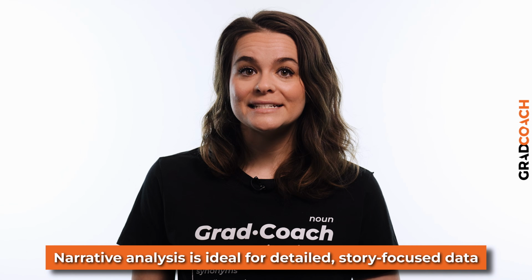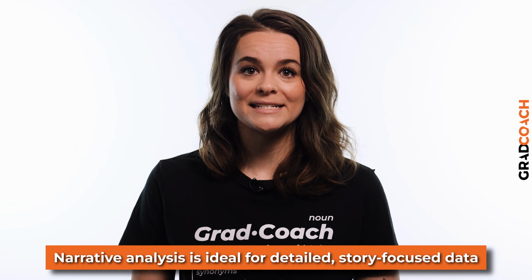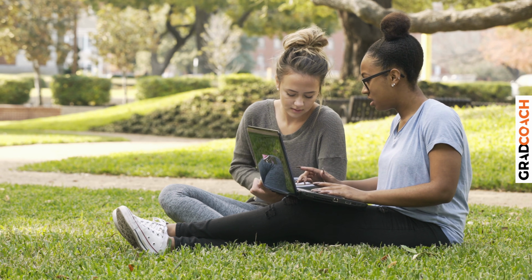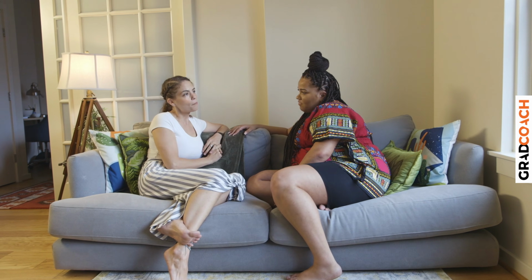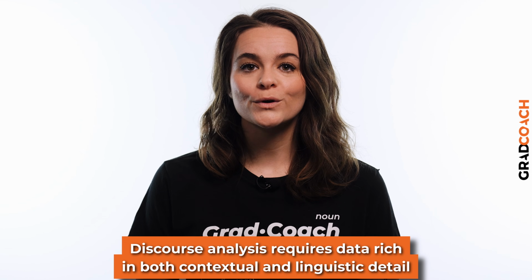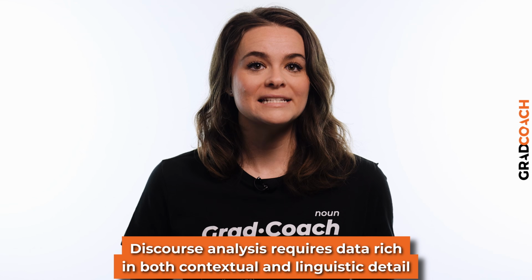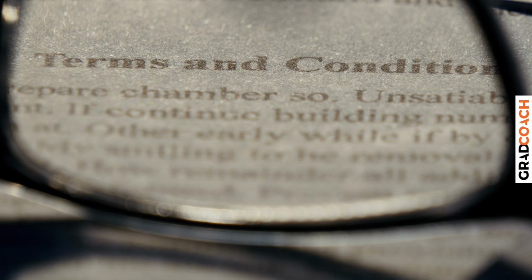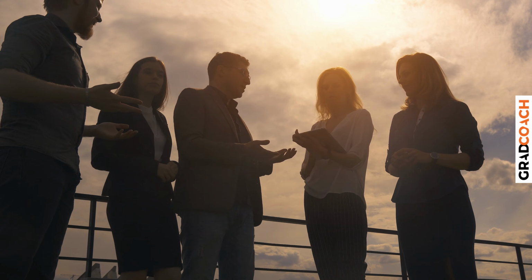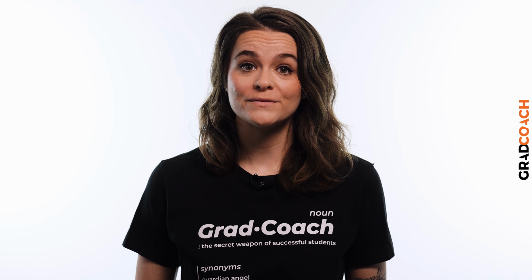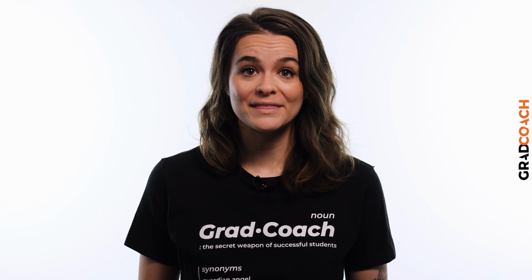Narrative analysis is ideal for detailed, story-focused data, such as autobiographies, oral histories, or in-depth interviews where participants share personal experiences. And lastly, discourse analysis requires data rich in contextual and linguistic detail, such as political speeches, policy documents, or everyday conversations.